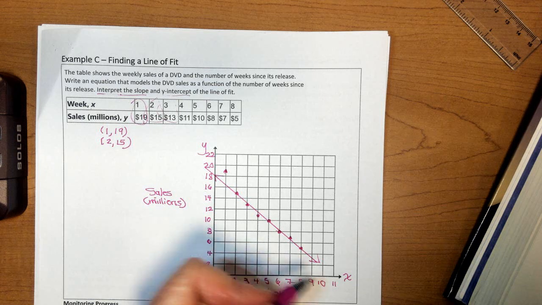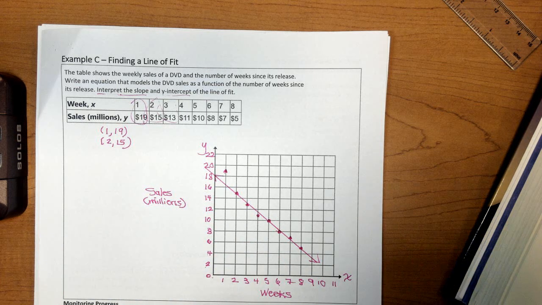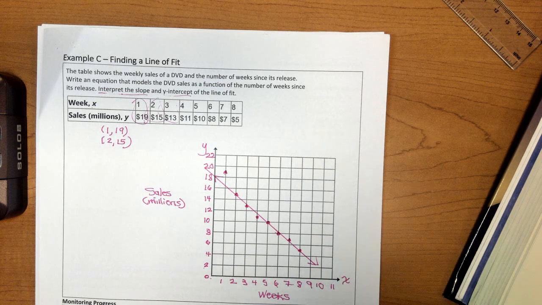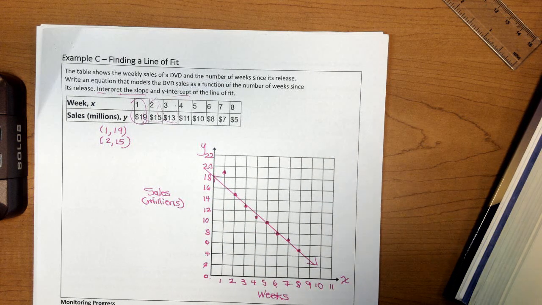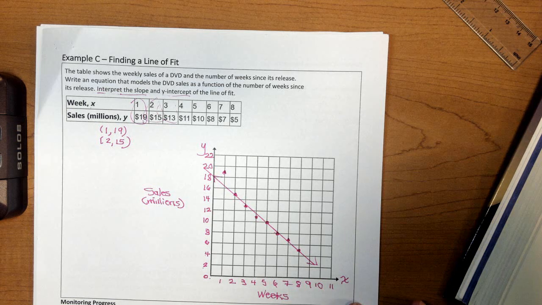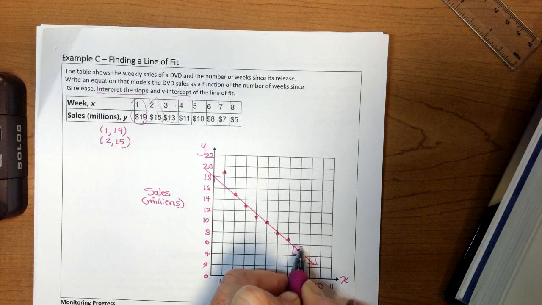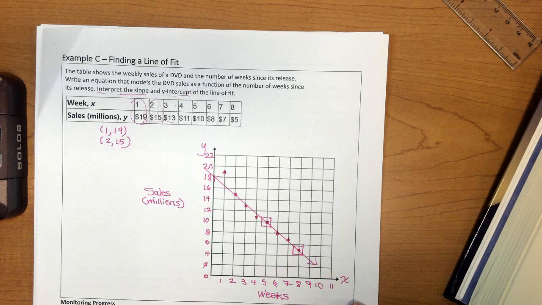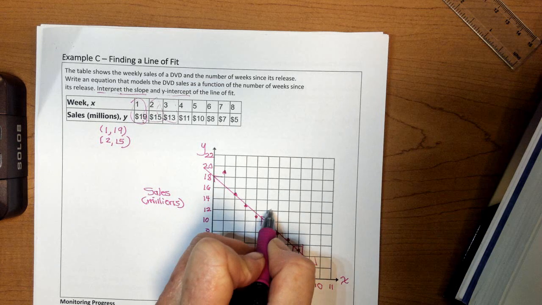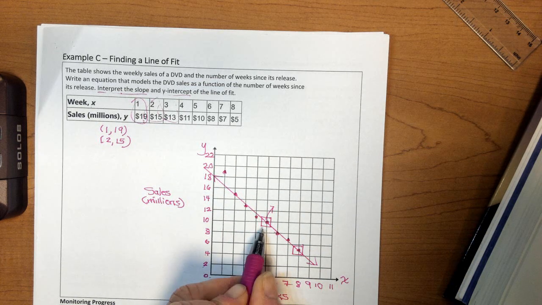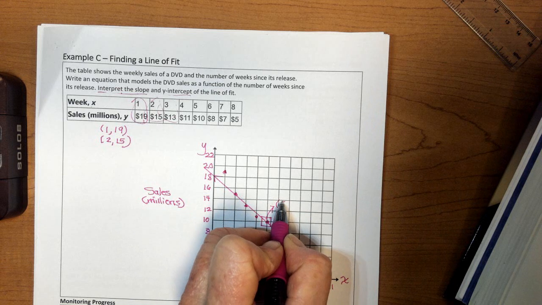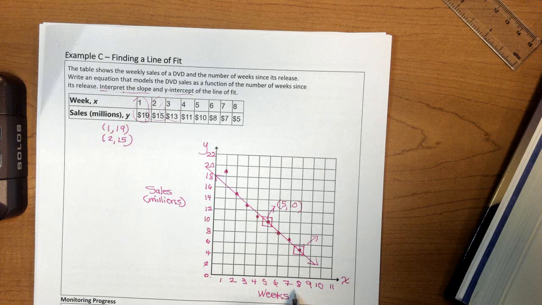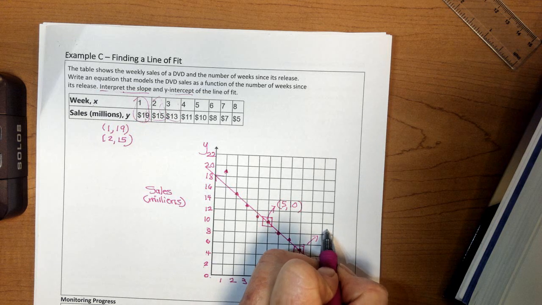And so now I'm going to pick 2 points on that line. Well, I can pick any 2 points as long as the line is going through those points. So I'm going to pick ones that are relatively easy for me. I'm going to actually pick this one because that one goes right through the line, and this one. So what is the point there? The point there is 5, 10. And what is this point here? This point is 8, 5.